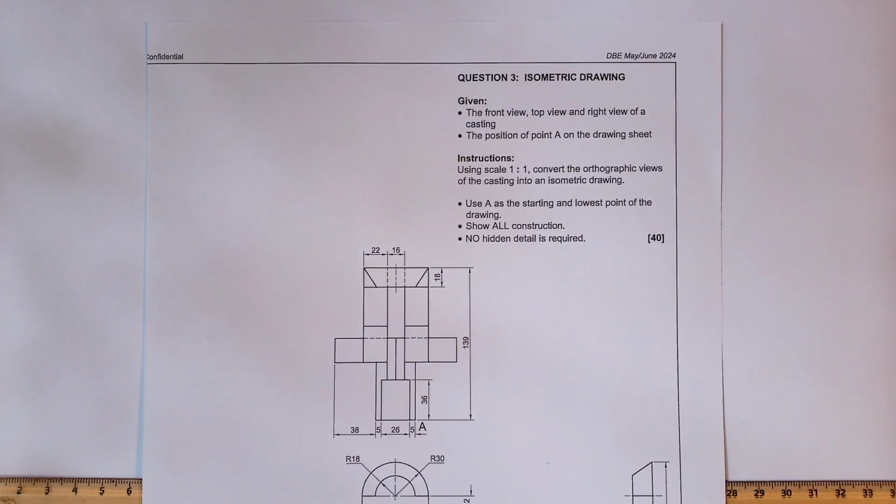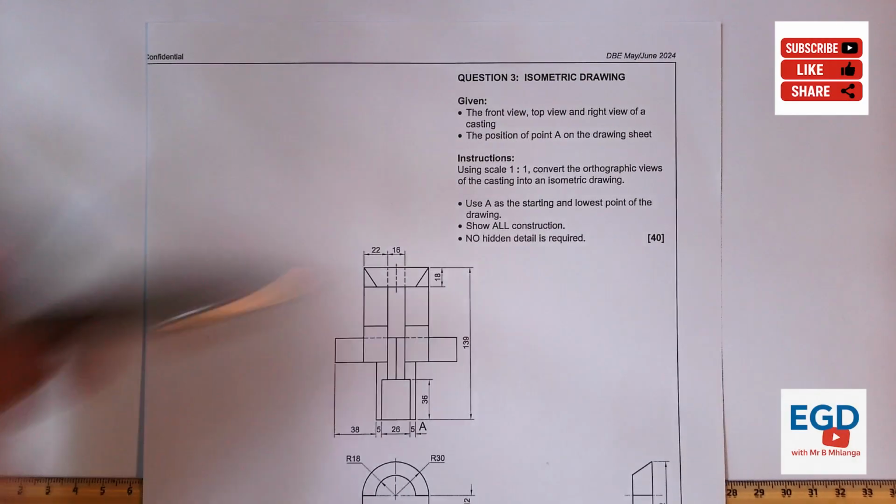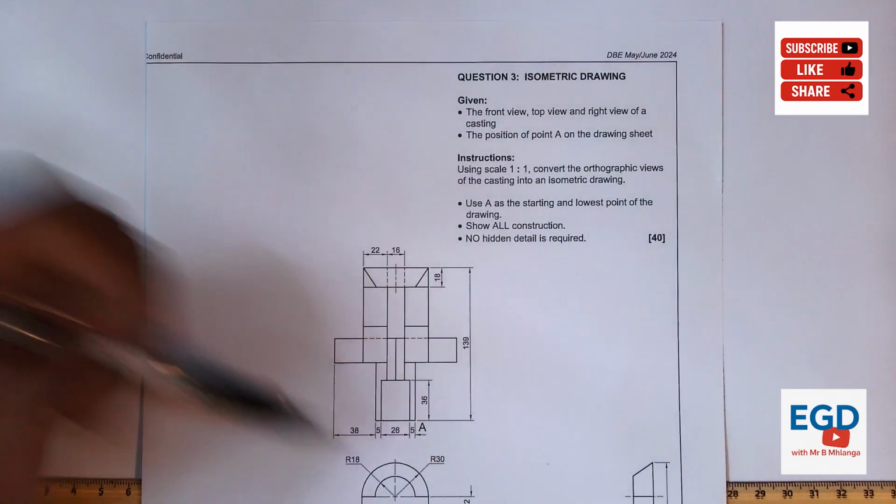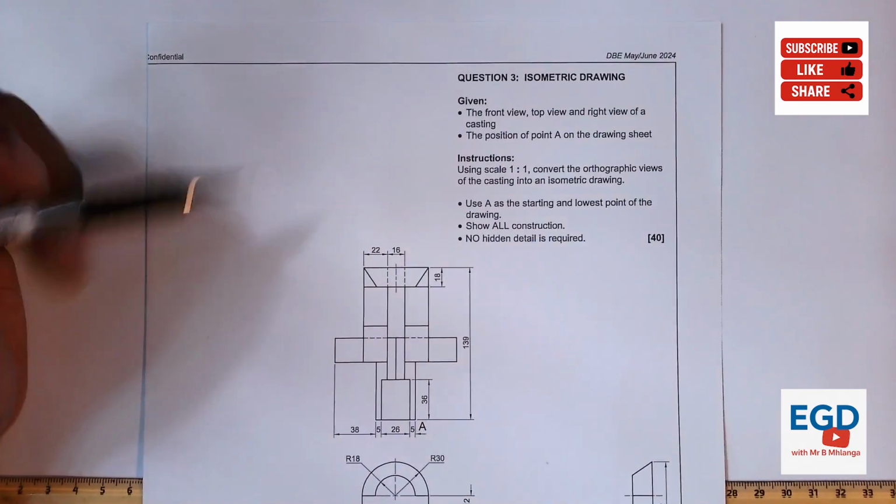Today I'll show you how to draw or construct an isometric drawing step by step using the EGT techniques. This is the DBE media exam from 2024. So let's get into it. I'll start off by reading the instructions, and then after reading the instructions I'll start drawing my isometric drawing, right?